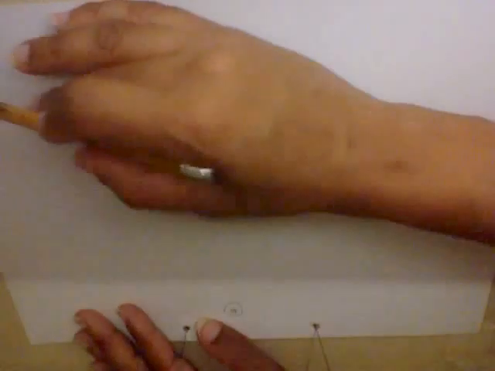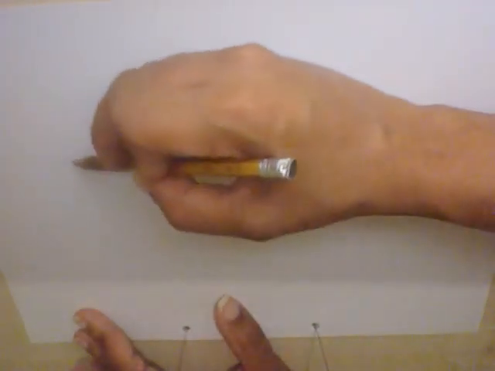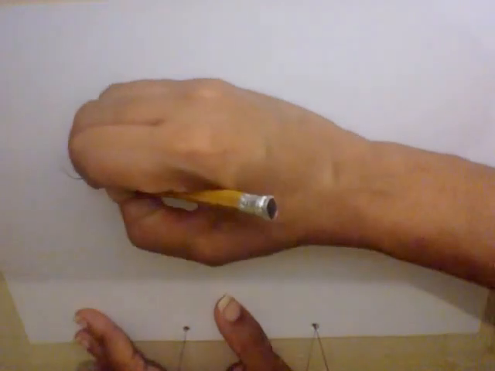So position number 4. 1, 2, 3, 4. Now by the time we get to 4, it's not exactly a circle anymore. It's more of an oval.